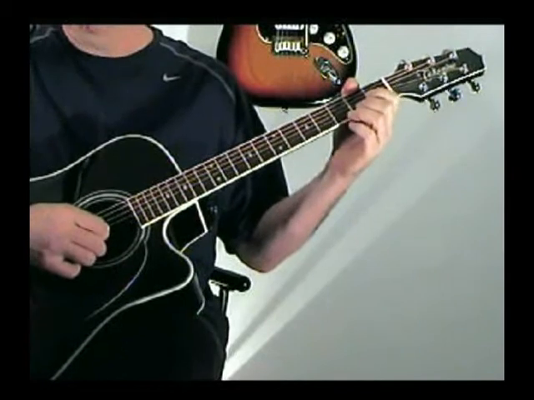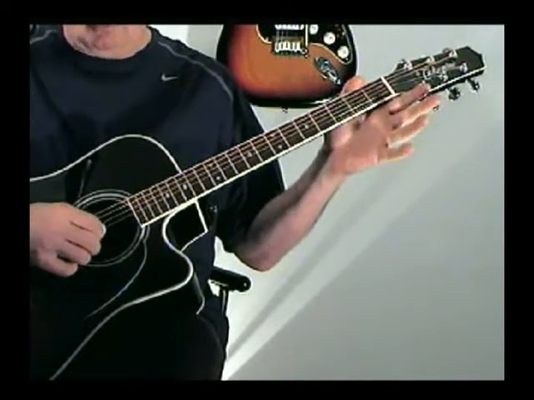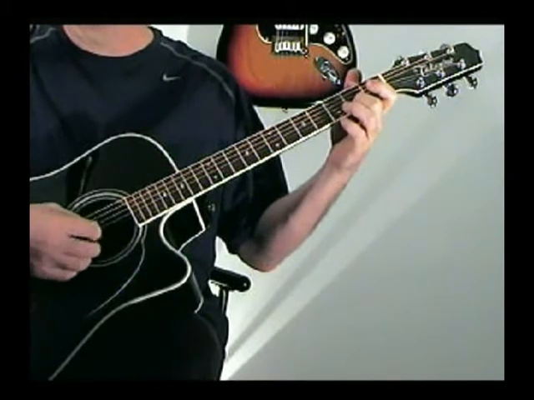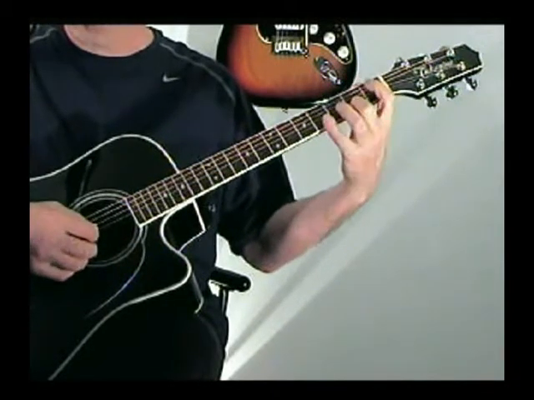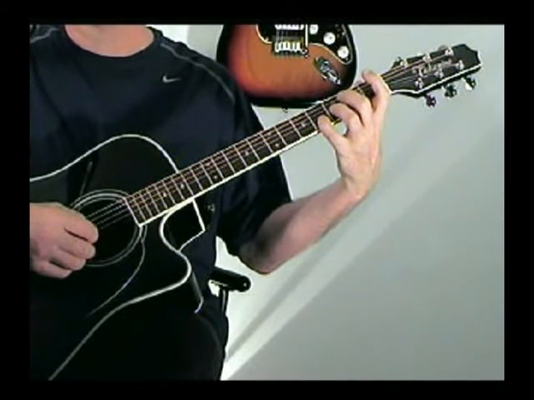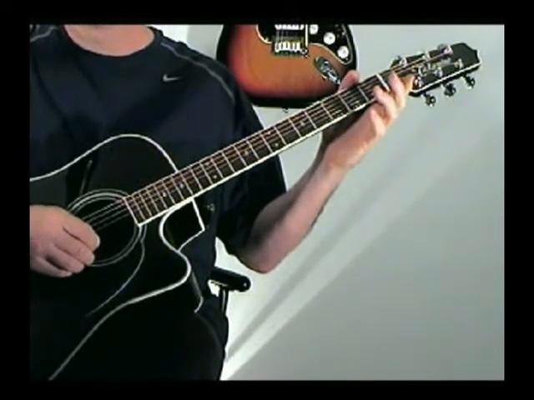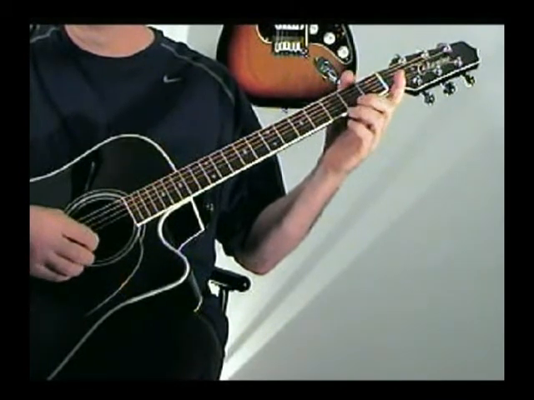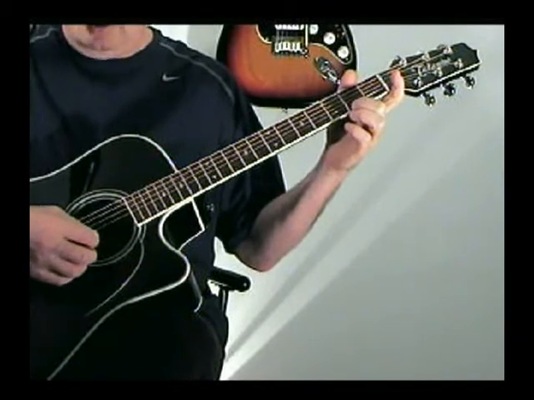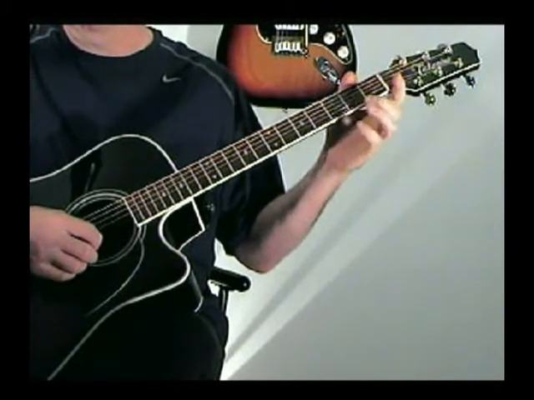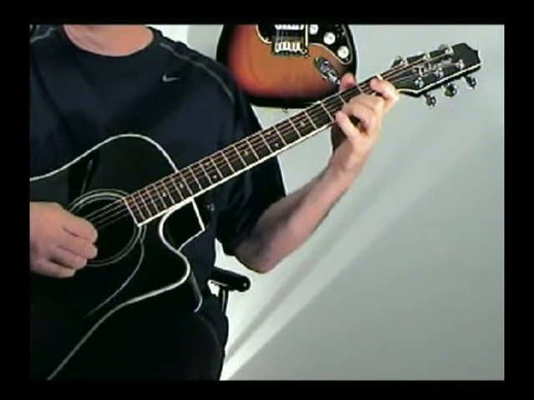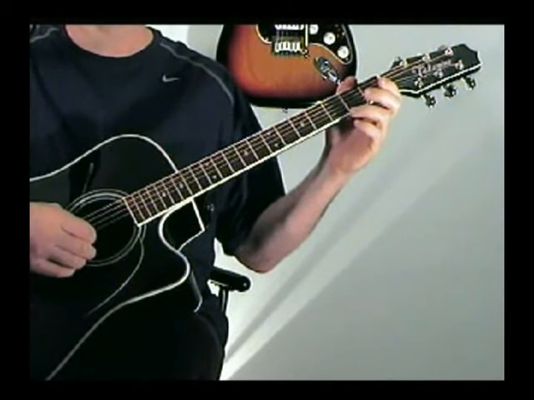The first note of this week's gymnastic is an open B string, 2nd string. Next note is the C sharp, 2nd finger, 2nd fret. Next note's the D sharp, 4th finger, 4th fret. Next note's the open E string, 1st string. Next note's the G sharp, 2nd finger, 2nd fret. And you work your way back down now. E, D sharp, C sharp, B.